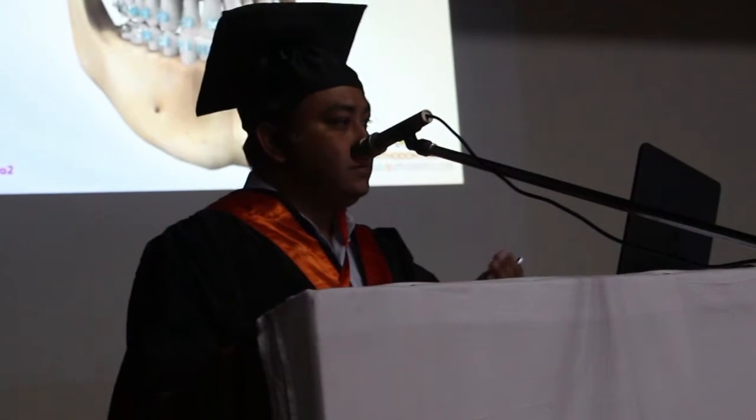And here it's a class 3 malocclusion, the mandible is prognathic, and after orthodontic treatment, the mandible is set back by bilateral sagittal split osteotomy, then the total facial profile will improve.